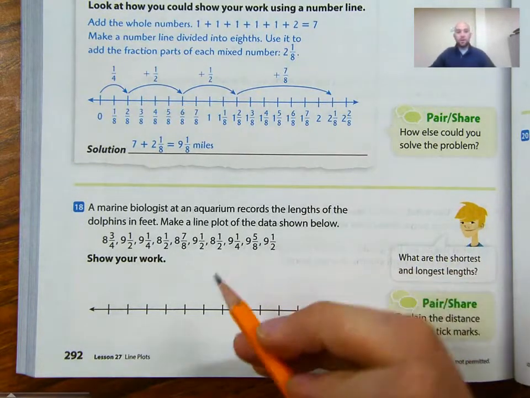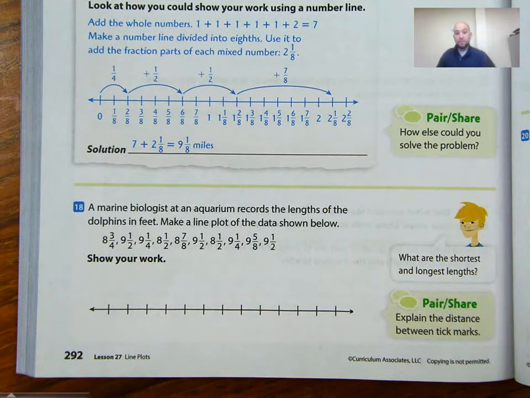So we're going to get started on number 18. It says a marine biologist at an aquarium records the lengths of dolphins in feet. Make a line plot of the data shown below.